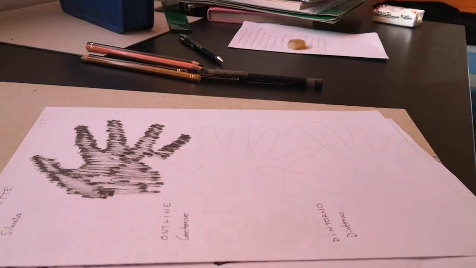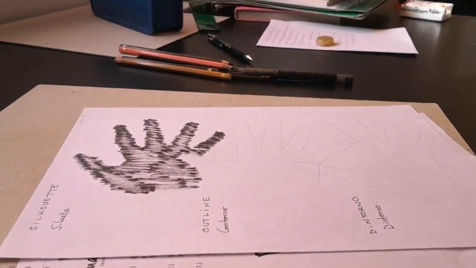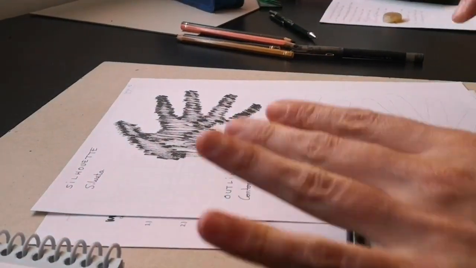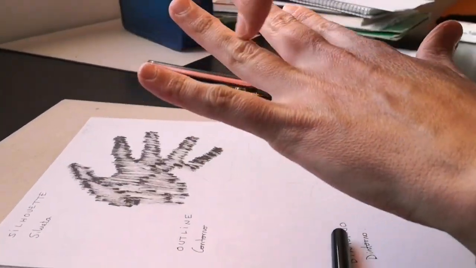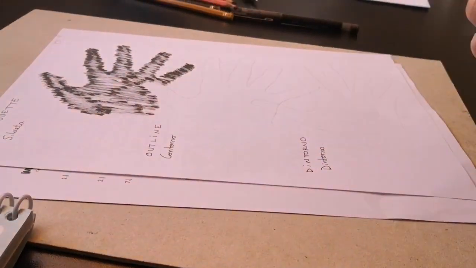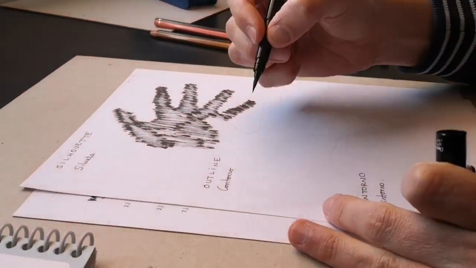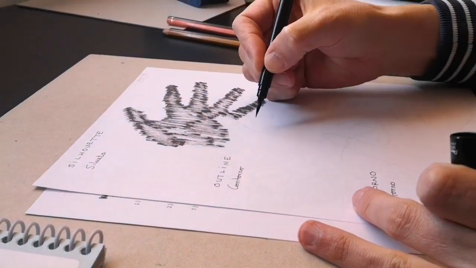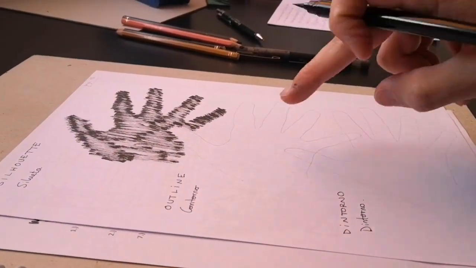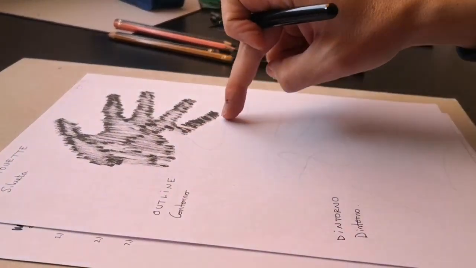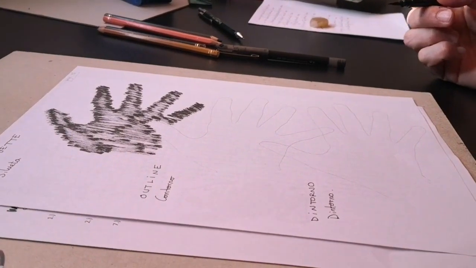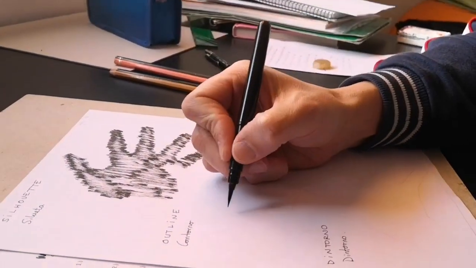Outline. The outline is the line that defines the figure outside. Okay. Contorno. I can do the outline with a simple line. I don't know if you can see it with the pencil. Okay, yes, you can see it, just the outline with the pencil, or you can define it with different simple elements.